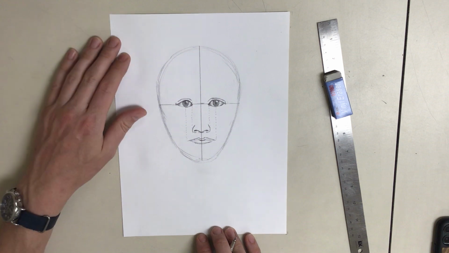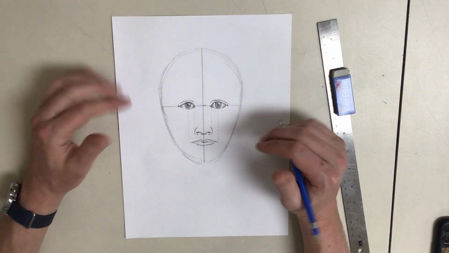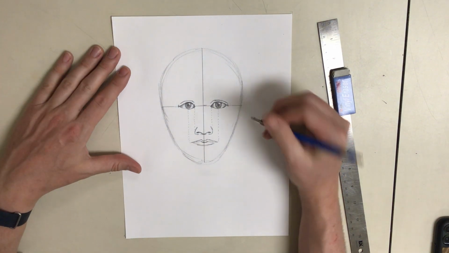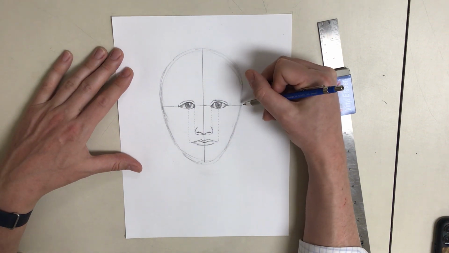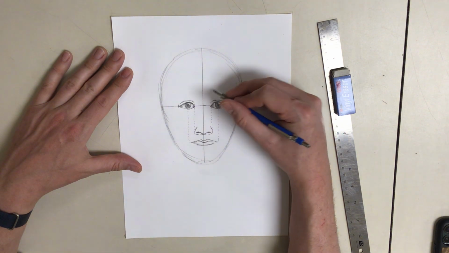And again, average human proportions here. Everyone has different sized shape. Everything: noses, lips, ears, eyes, eyebrows, all that stuff. But again, this is just an average human. Okay, we're going to continue on, create the ears as well. Here we go. After the ears, we'll do eyebrows and then hair.